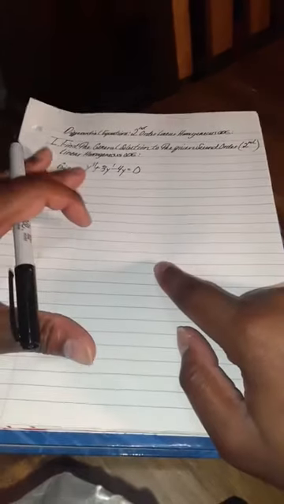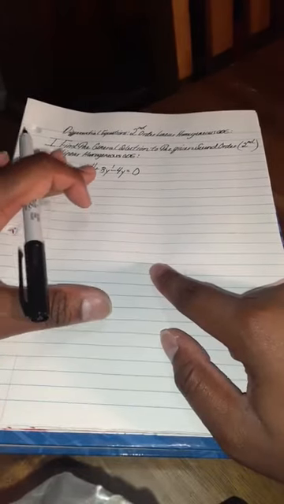Alright, in this video we're going to pick up with some differential equations. We're going to be talking about second order linear homogeneous differential equations. So we're asked to find the general solution to the given second order linear homogeneous ODE. So we're given y double prime plus 3y prime minus 4y is equal to 0.